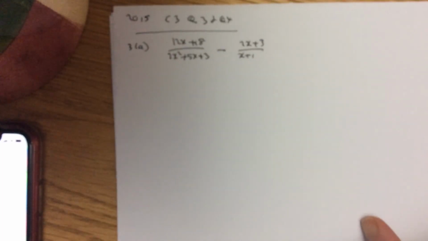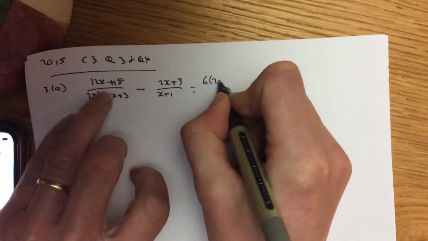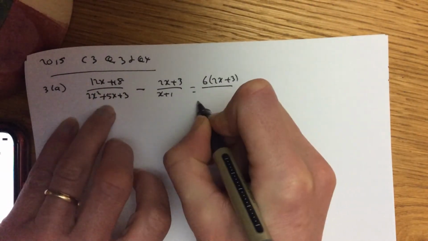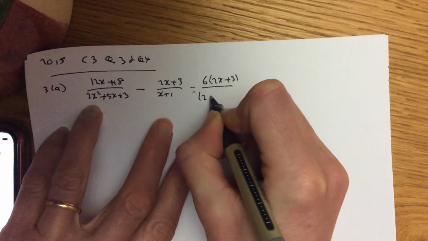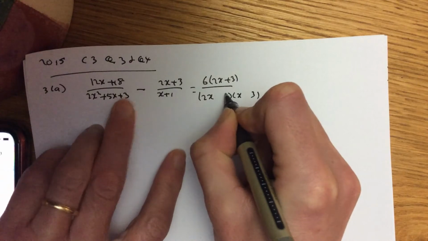It's going to work with this photo set. This fraction one here, so fractions means factorise. So the top line you can pull out a 6, giving you 2x add 3. The bottom line multiplies to give 2x squared is 2x and an x, 3 and a 1.